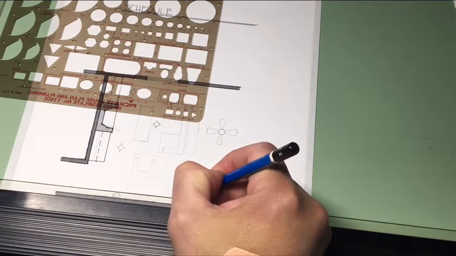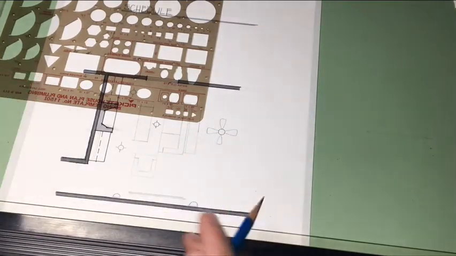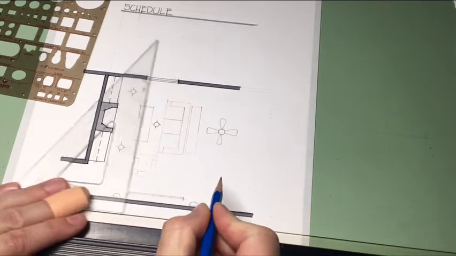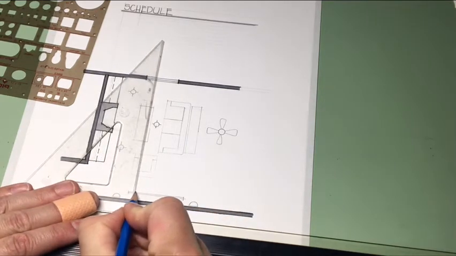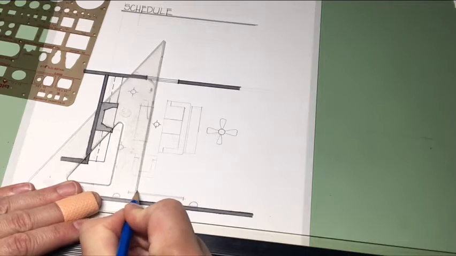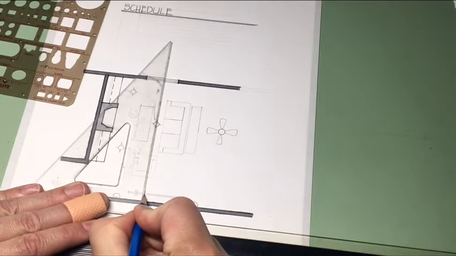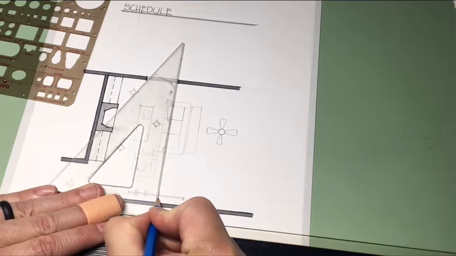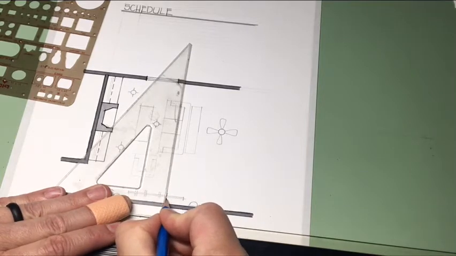So this is just kind of a double line. And then I'll just do a little line like that. And then just along here, you can draw just some little boxes, maybe at varying spaces. Again, there's no exact way.